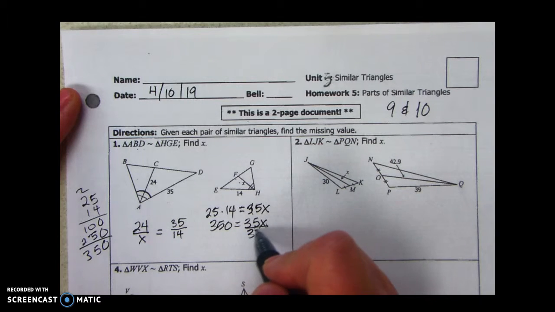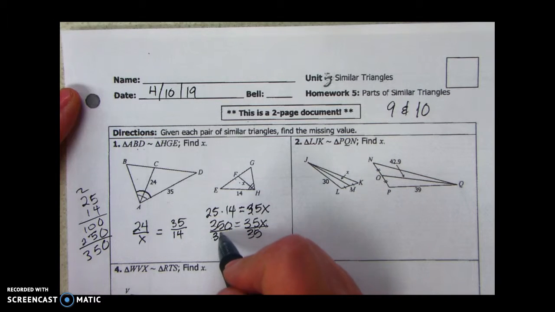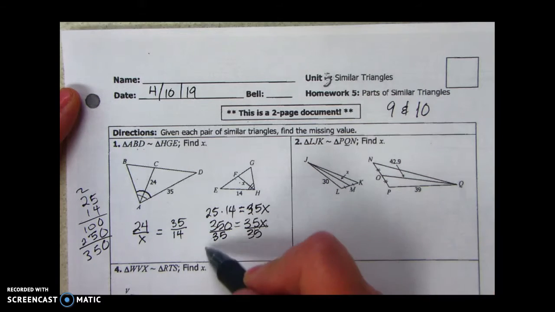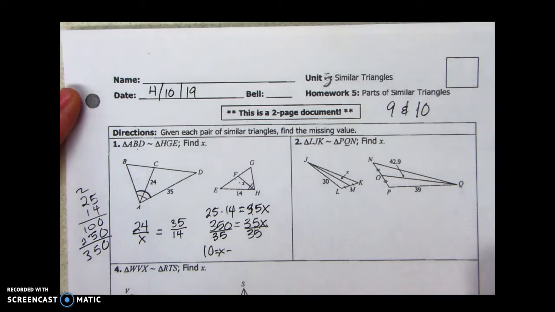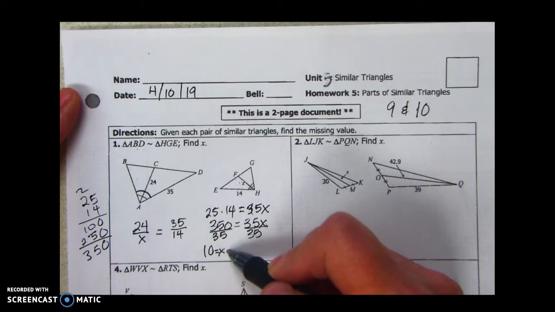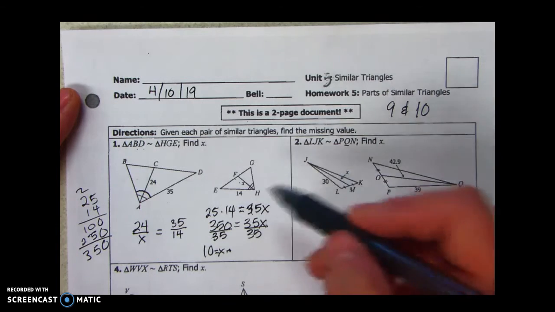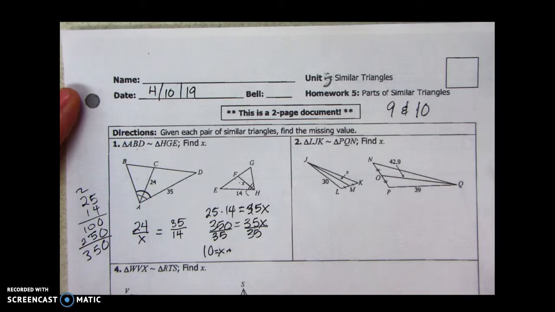Okay, then I'm dividing by 35. This is turning out pretty nicely. Okay, so 35 goes into 350. x equals 10. Jumped ahead of myself there. So that was pretty quick. Okay, so this x is 10. Go on to the next. That is pretty much what you are doing in all of these. So I'll just set up one more and show you how quick and easy it could be.